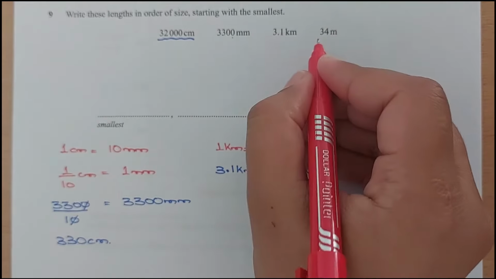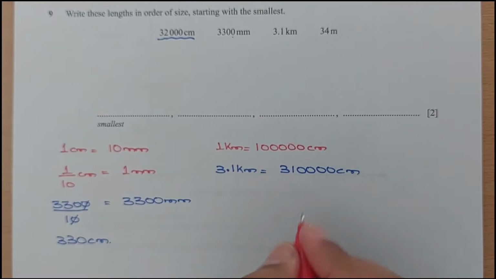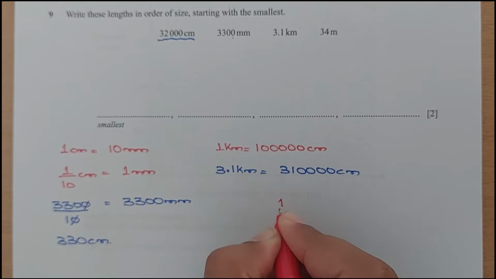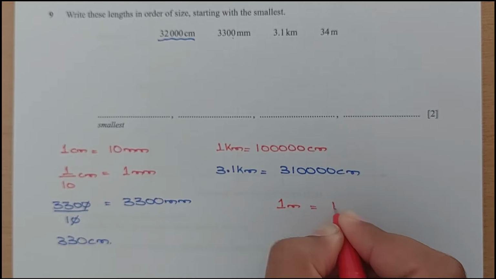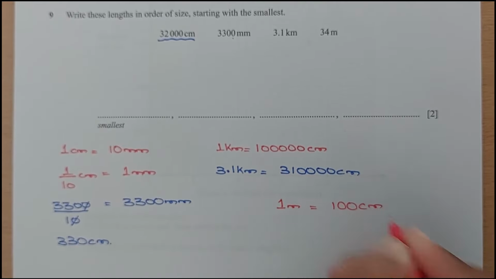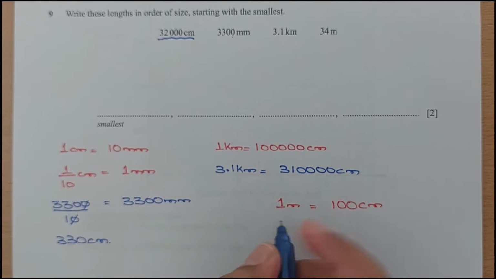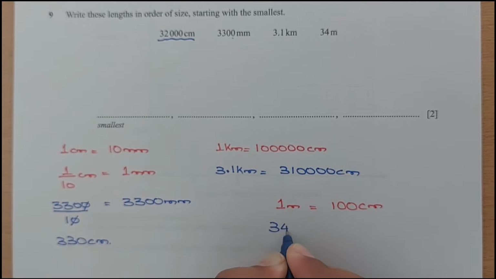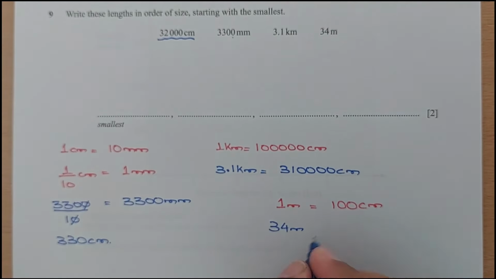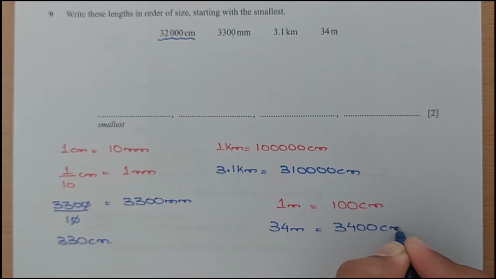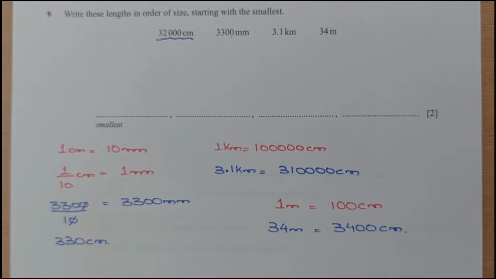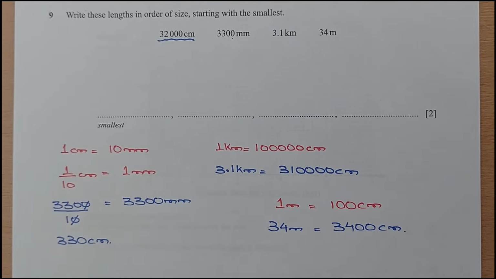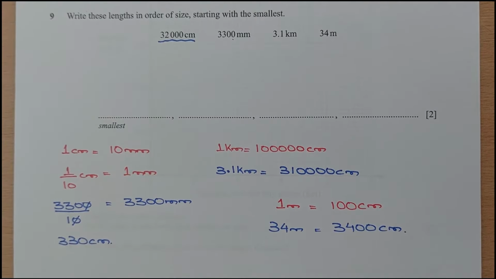Now the last is in terms of meters. The relation between meters and centimeters is 1 meter is equal to 100 centimeters, and we have 34 meters. We need to convert it into centimeters. That is 3,400 centimeters. Now you can see all the lengths are in terms of centimeters. Now we need to arrange them from smaller to larger.